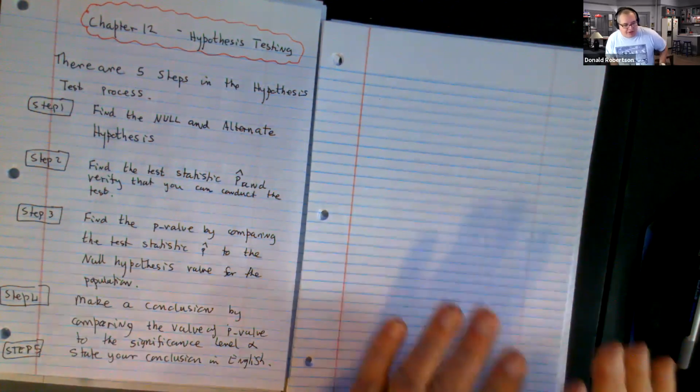So what we needed to do was formalize a scientific, very structured way of proving things. This is called hypothesis testing, and it's pretty much accepted everywhere in the world that I know of. They all got together and agreed, these are the steps that you would take.